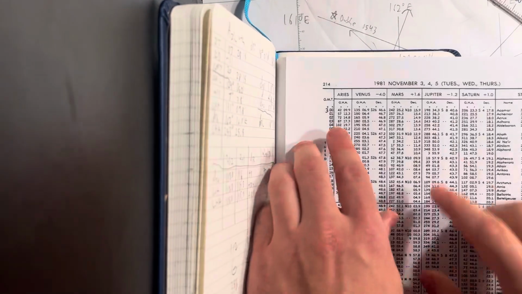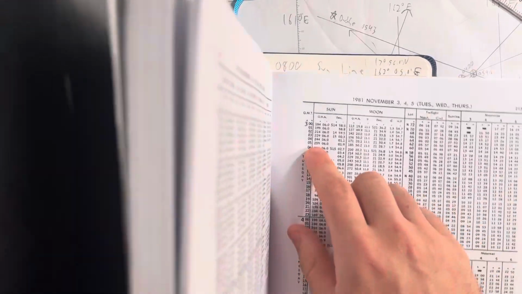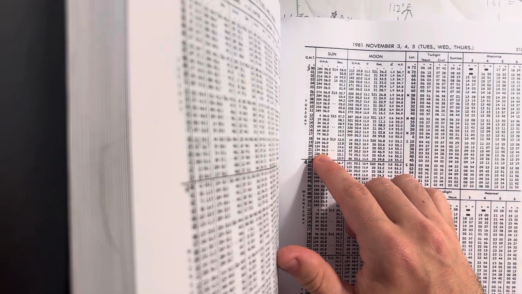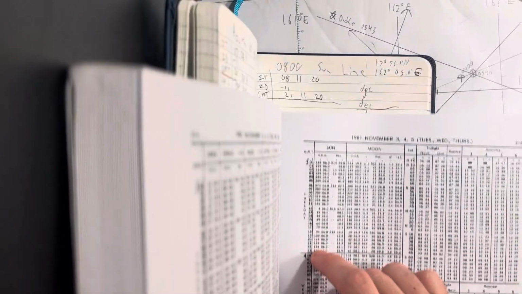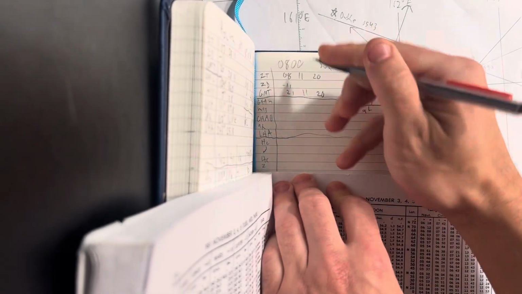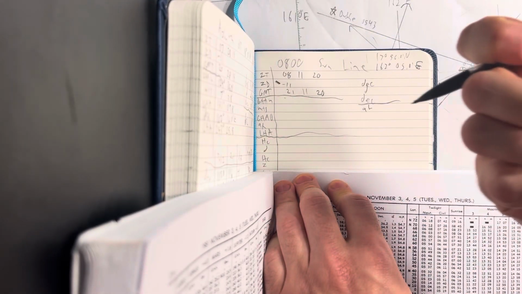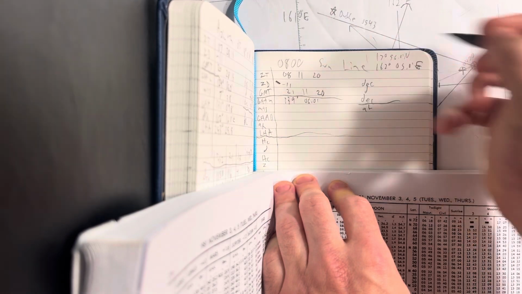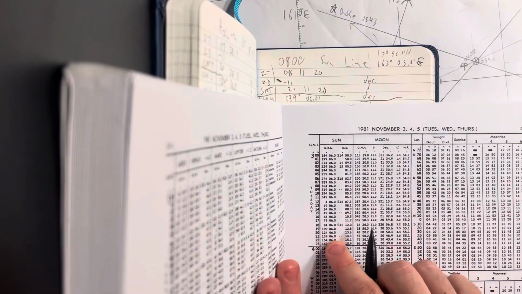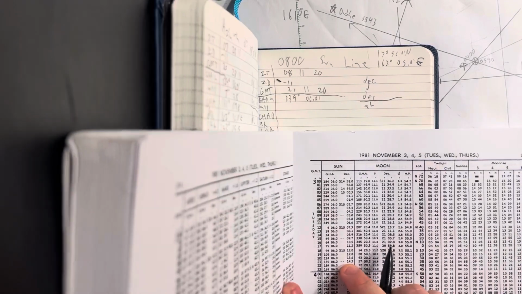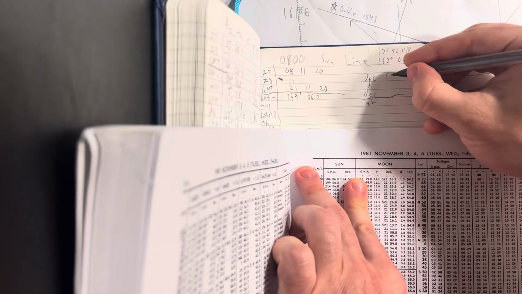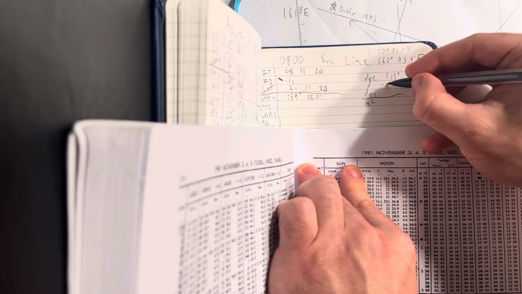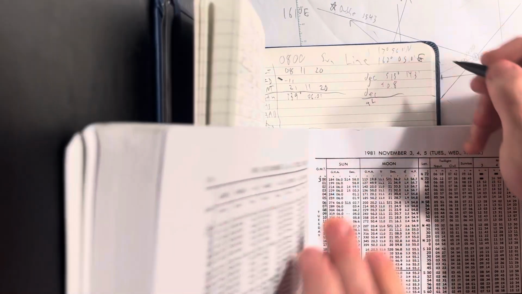November 3rd for the sun. At 2100, we've got a GHA of 139 degrees, 6 minutes. We have a declination of south 15 degrees, 14.3 minutes. And the little d is still positive 0.8.